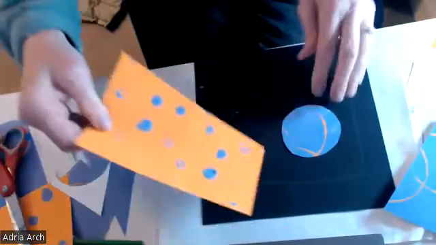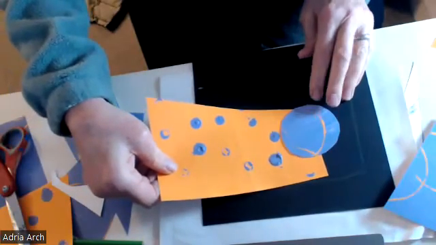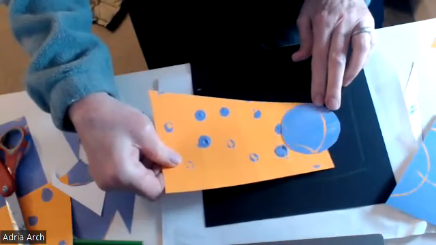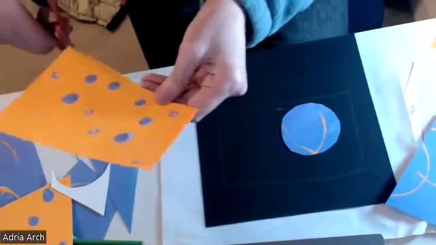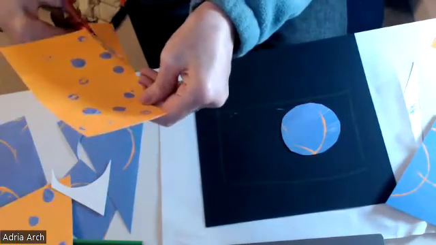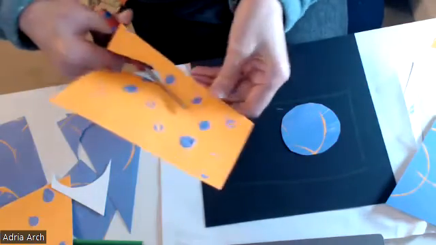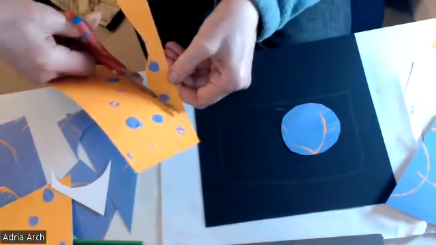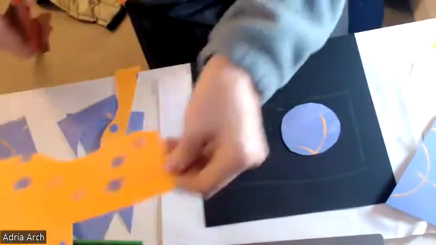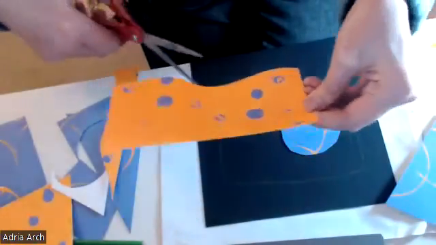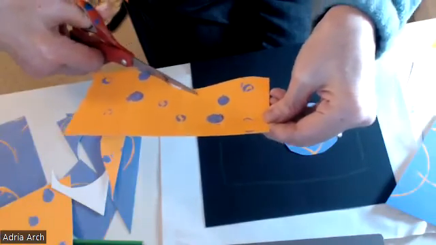Let's see. I'm just going to cut a curvilinear shape here. The curvilinear relates, of course, to the curving circular shapes that we have.